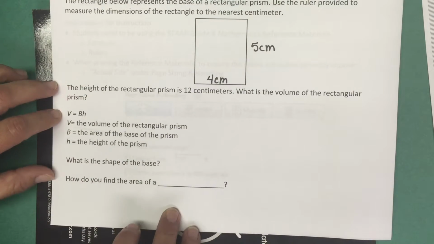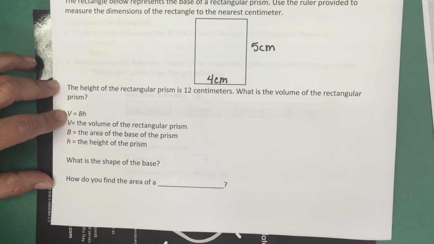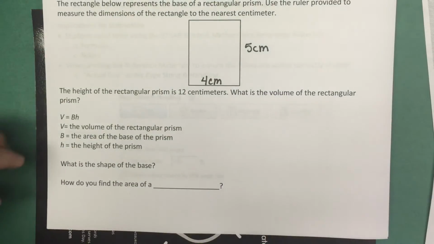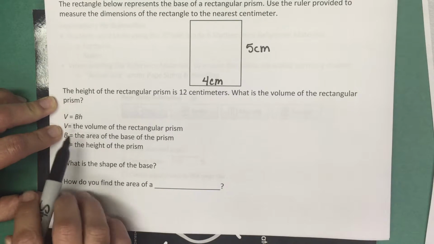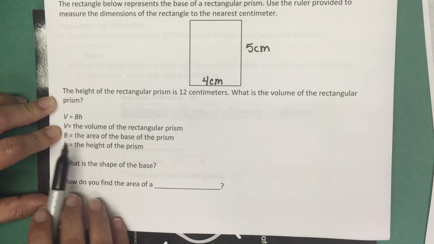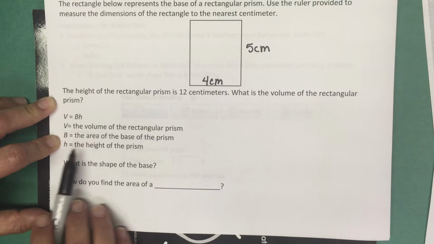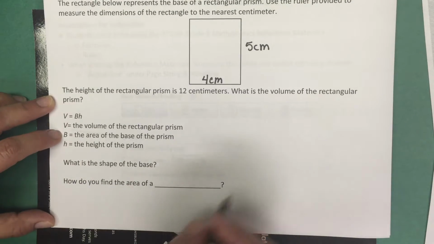All right, so let's go back. We know our formula for the volume of a rectangular prism. It is provided on the reference materials, so the students can always look to find the volume on their reference materials during the STAAR test, which is the volume is the area of the base times the height. I'm just defining the variables here. V is the volume of the rectangular prism. The big B, or capital B, is the area of the base of the prism, and H is the height of the prism.